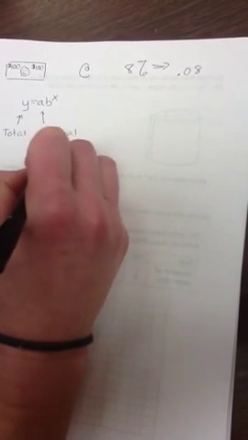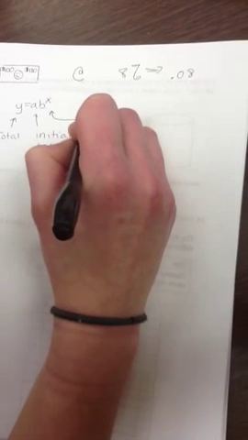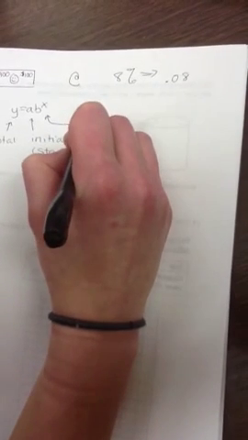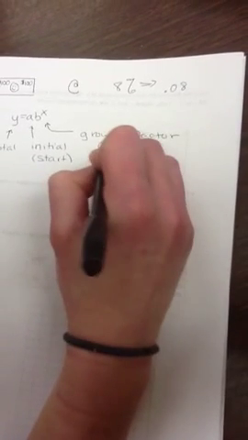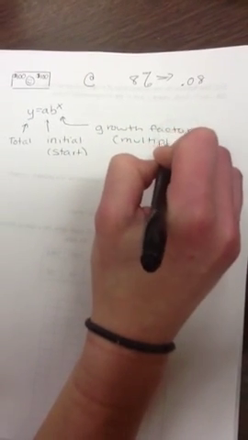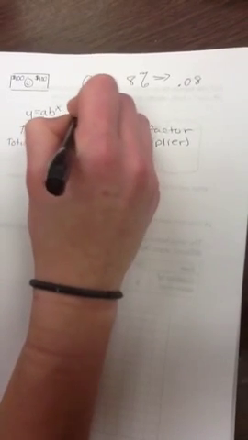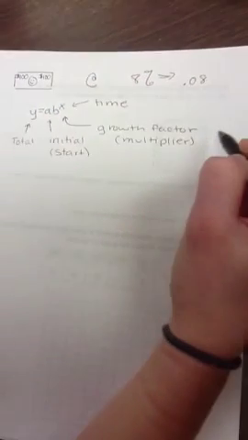where y is your total, a is your initial, which is your start value, b is your growth factor, which sometimes we call a multiplier, and x is the number of time that you have to invest your money.